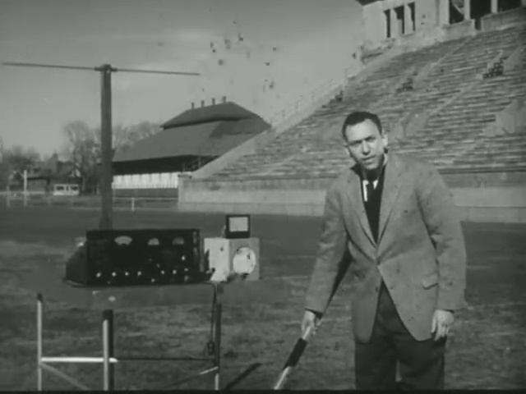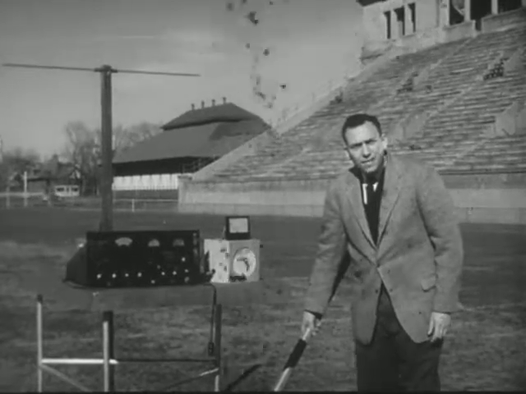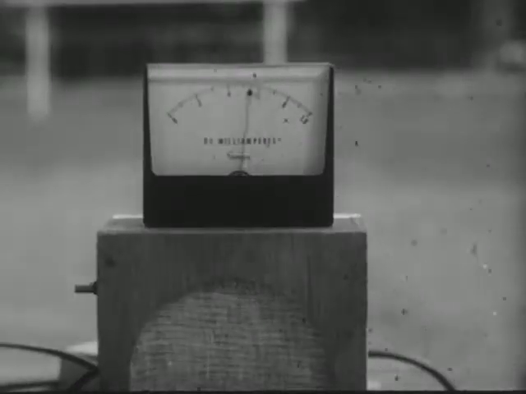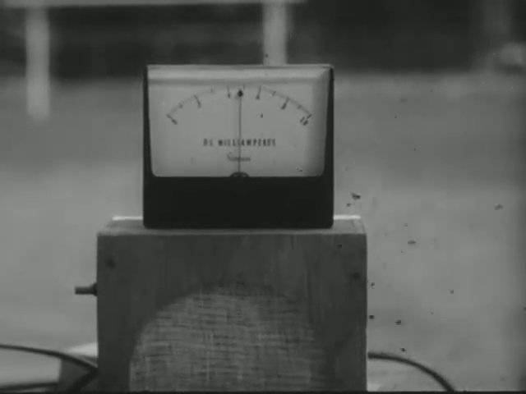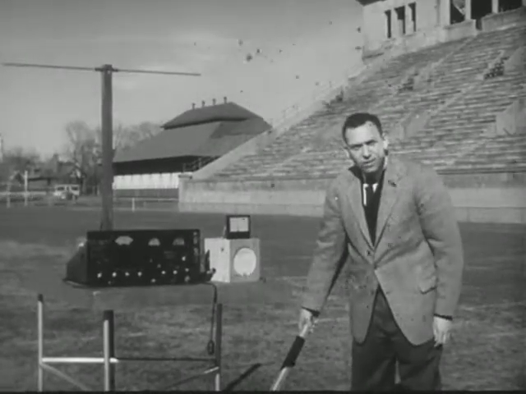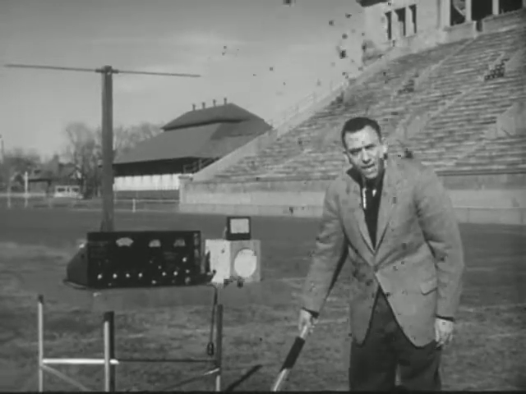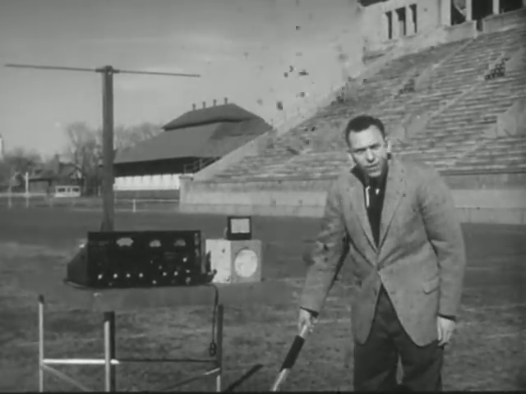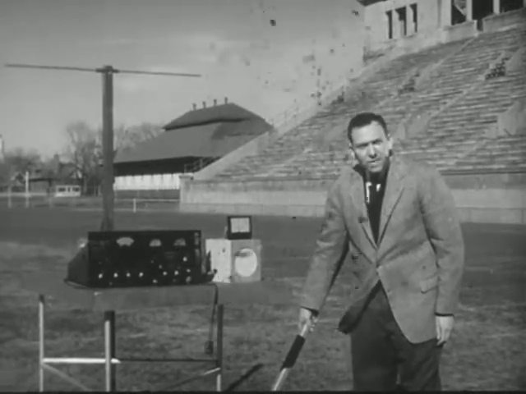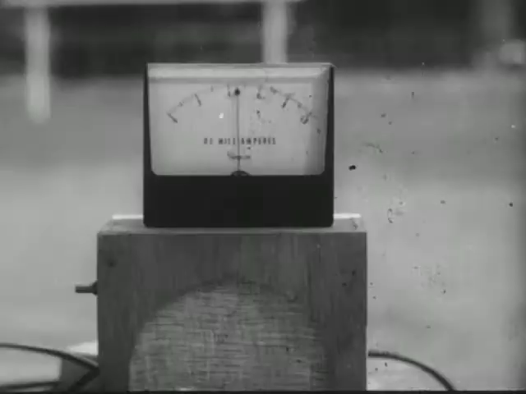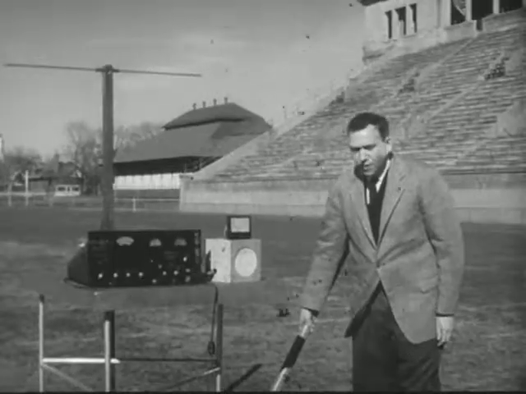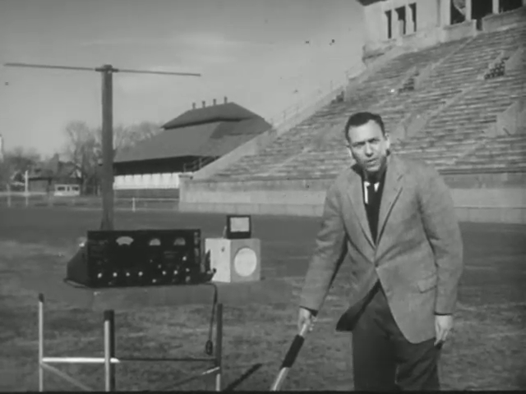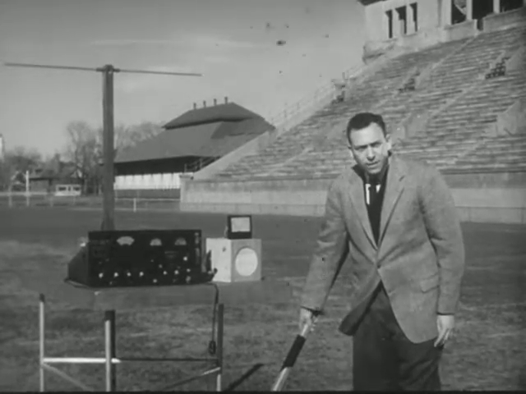To see that this is really an interference effect, let's disconnect one of the antennas. John? You see the intensity has gone up, both on the meter and in the sound level. This is because we've disconnected one antenna, and so it can no longer cancel the field due to the other. Let's reconnect it. Our intensity is down again. We're at a minimum or a point of destructive interference.